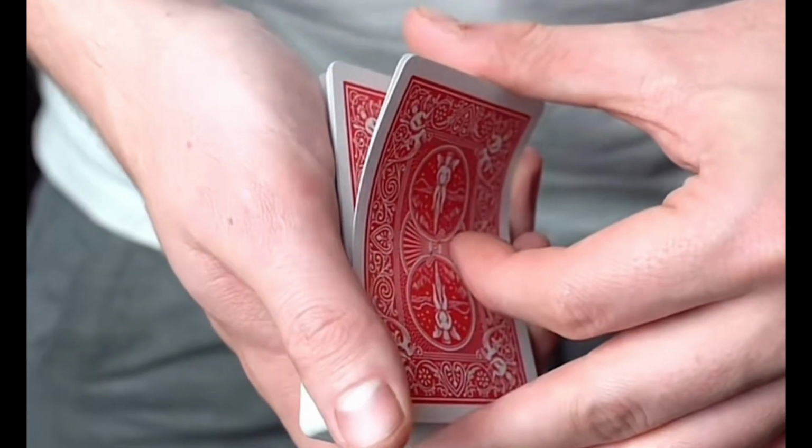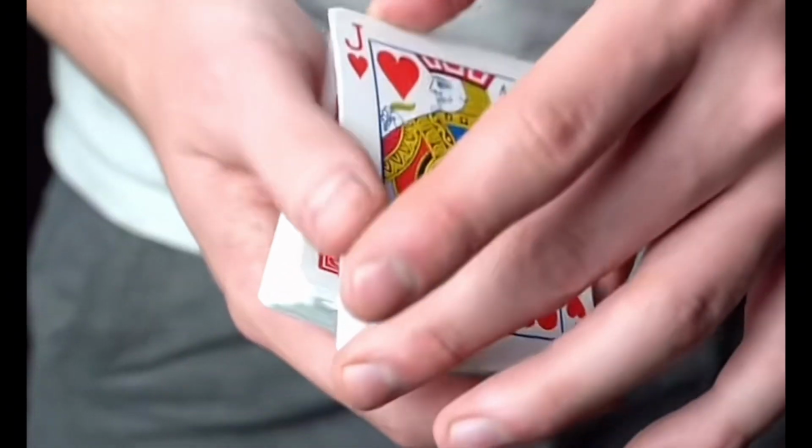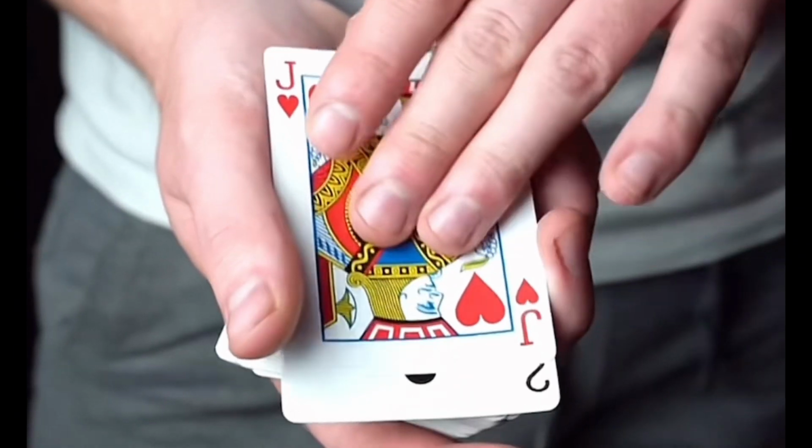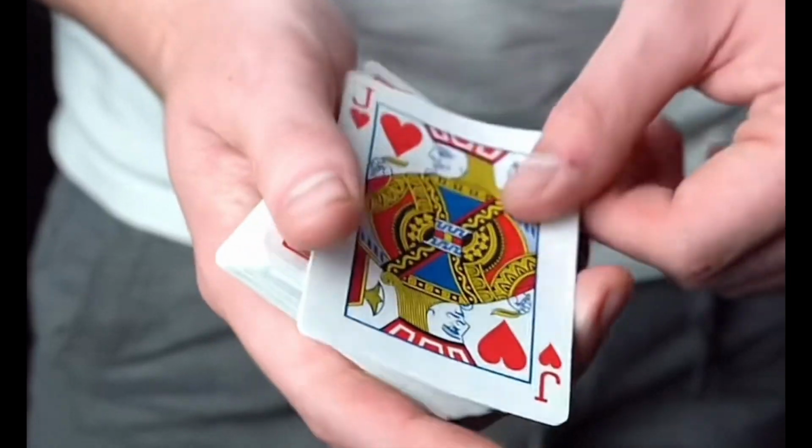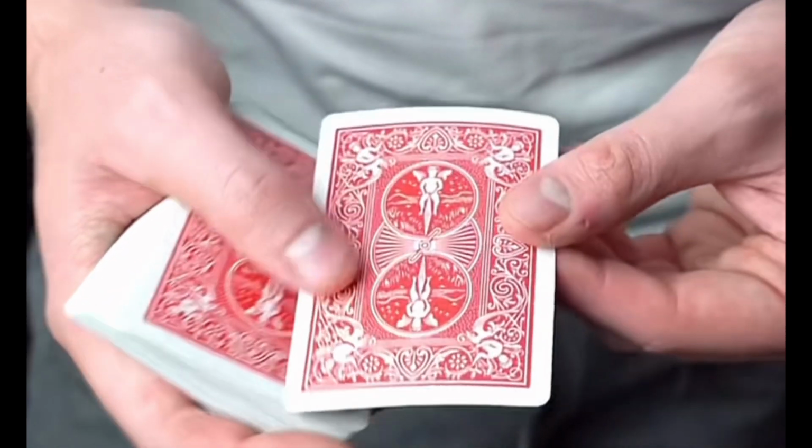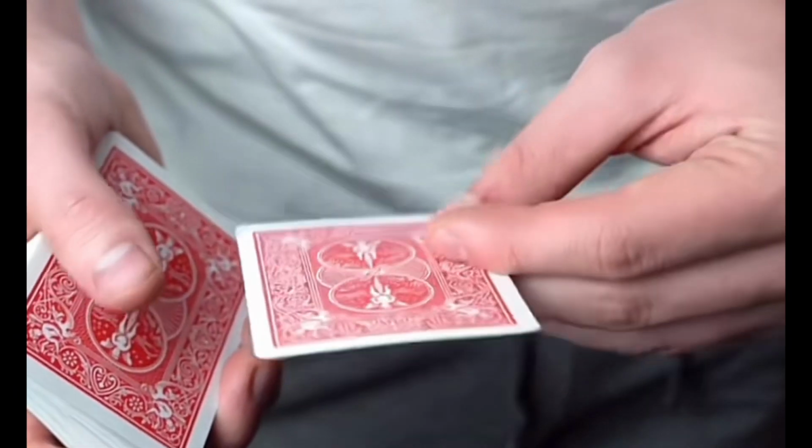Also, if a magician uses any unnatural motion to show the top card of the deck, they're usually not actually showing the top card, but showing the second or third card instead. This way, when they lose that card somewhere in the deck, the real card is actually still on top.